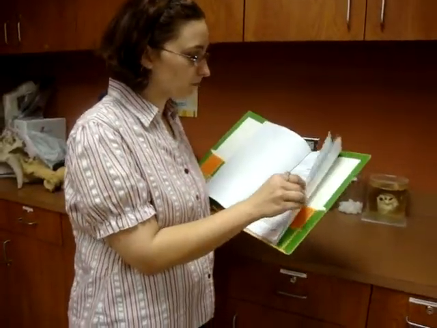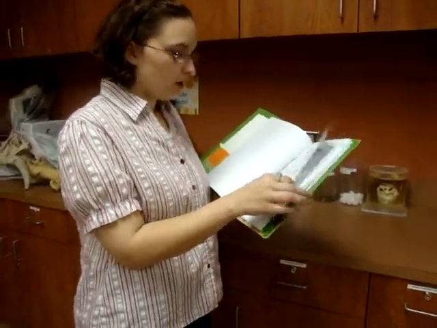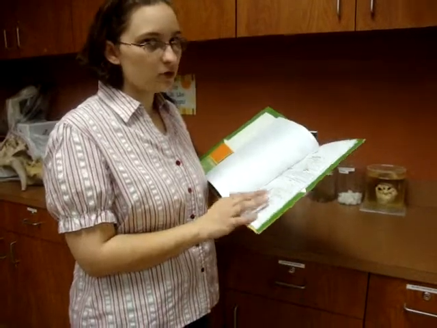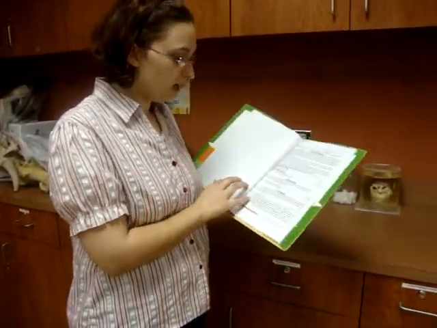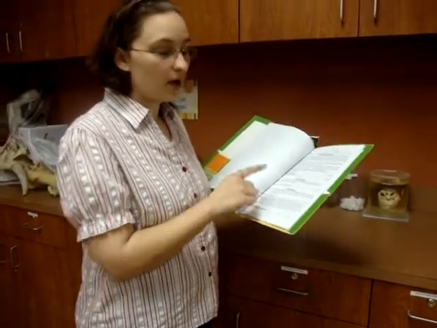dentals, or any kind of surgical procedure. With all of these forms, you need to make sure that you have a signature and a date completed for all of them.